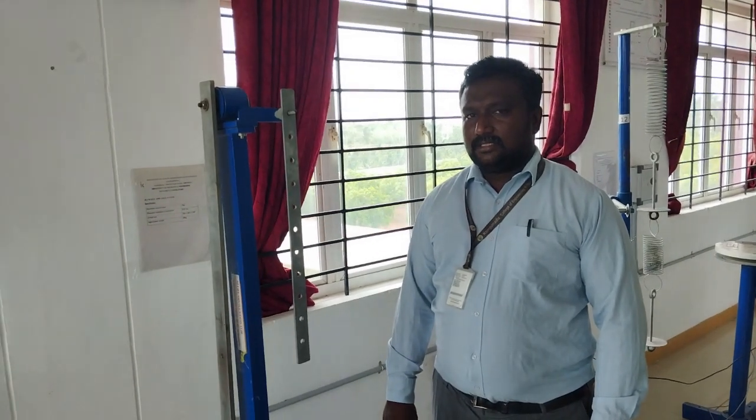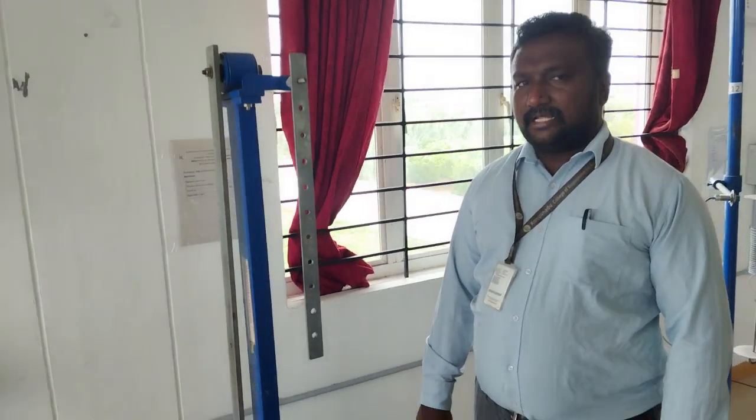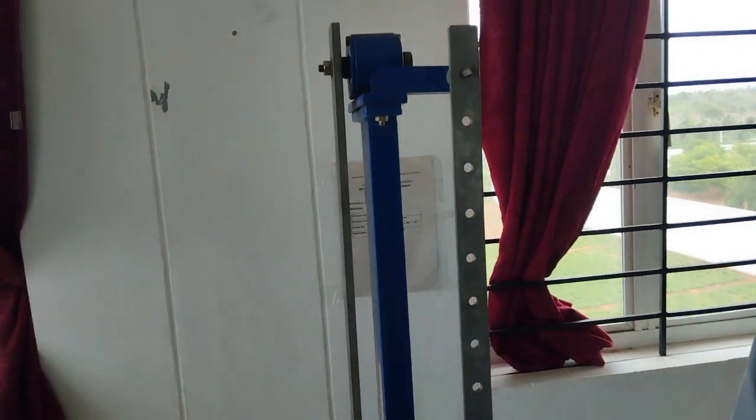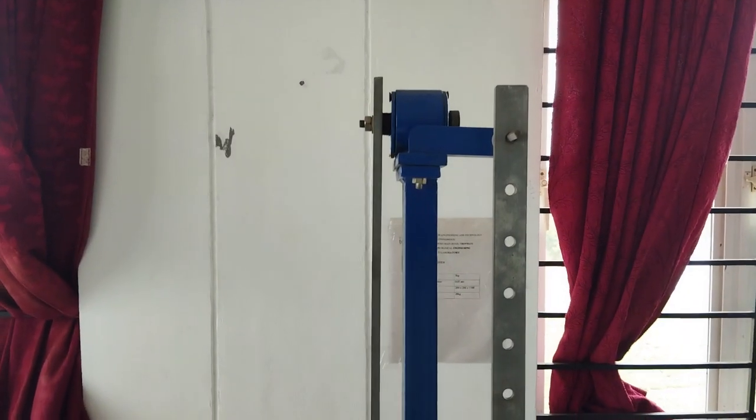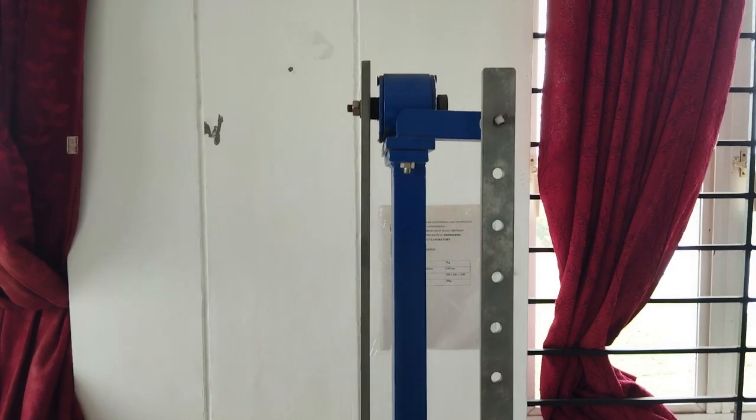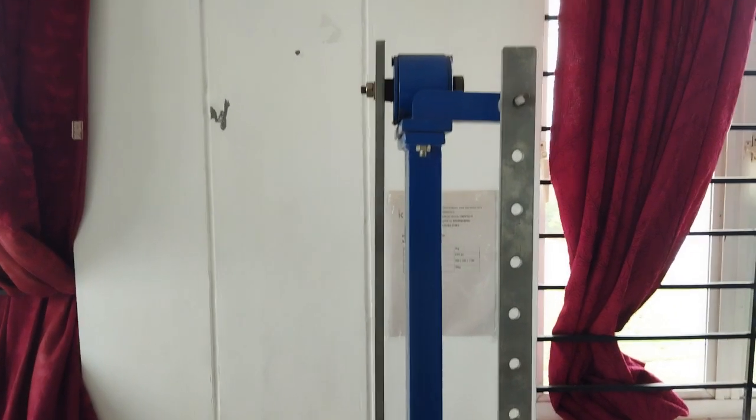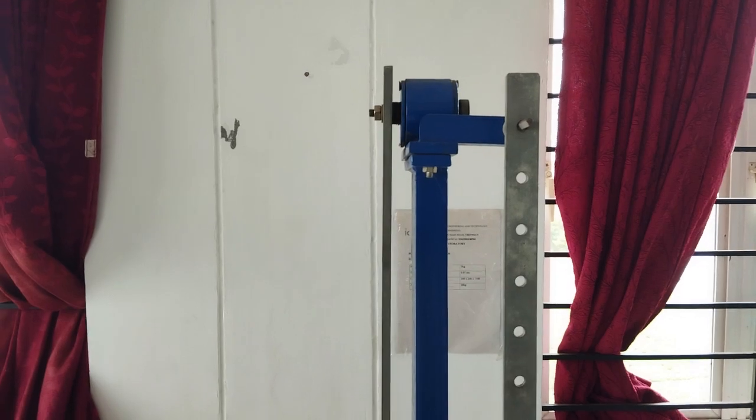Dear students, today we see about the determination of mass moment of inertia using the compound pendulum. So this is the aim of the experiment, to determine the mass moment of inertia by using the compound pendulum.